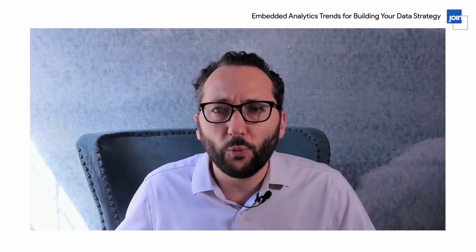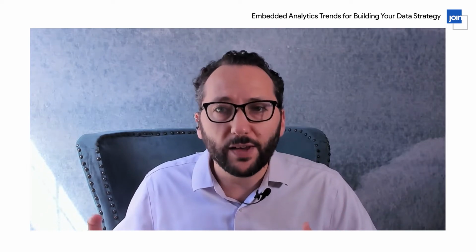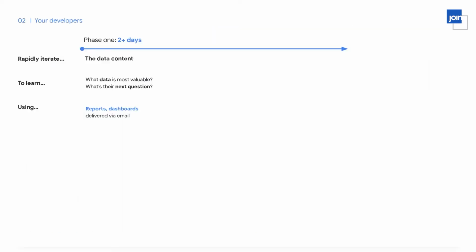And so, when we think about that, we really think about it in phases. We think about sort of rapid iteration where that first phase is all about helping people understand which of the data that you have access to, because you're not going to embed all of your data for your customers or partners or suppliers, but which of that data is going to be the most valuable. And helping understand what are your users' next question, right?